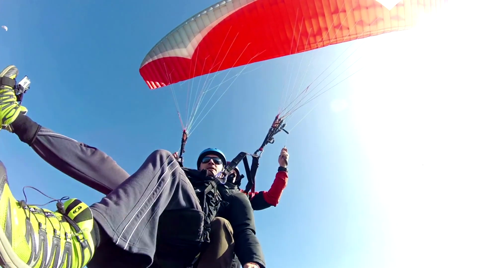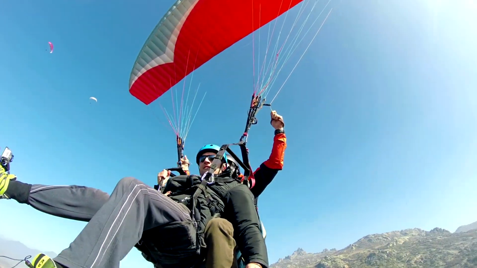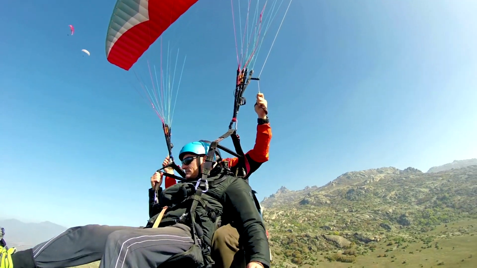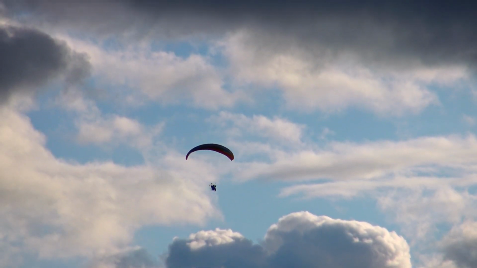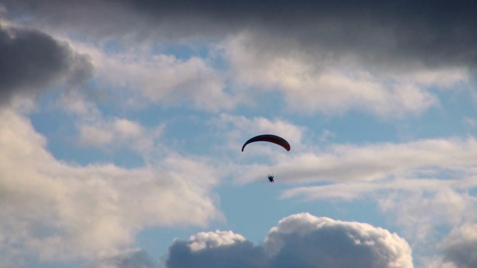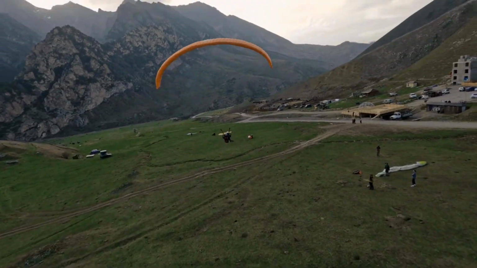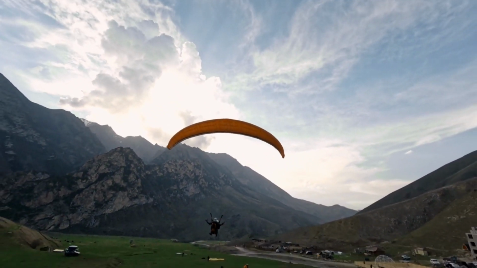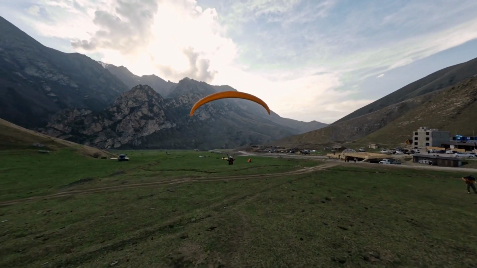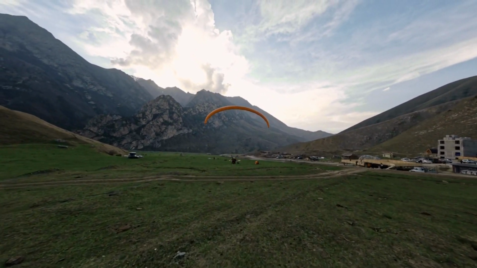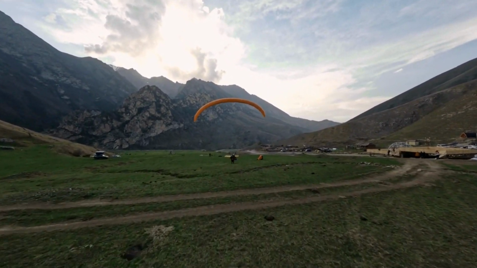Finally, Class E airspace emerges as the expansive, unbounded dance floor of the skies. Here, powered parachutes experience the freedom of unrestricted flight, unburdened by defined vertical limits. In the vast expanse of uncontrolled airspace, we encounter Class G airspace, a realm unmarked by the designations of A, B, C, D, or E.